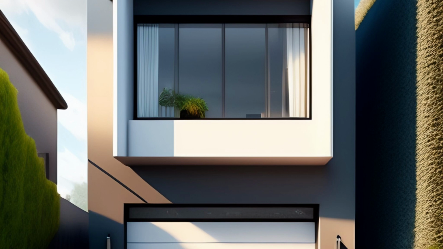Efficient insulation. Given their typical location in alpine or woodland settings, these homes are usually well insulated to withstand cold winters and maintain warmth. Rustic decor. Decor elements may include antler chandeliers, animal hides, and vintage or handmade furnishings to reinforce the rustic theme.